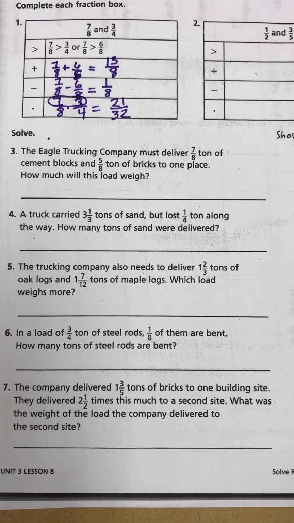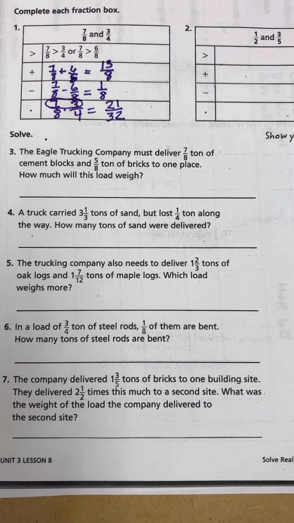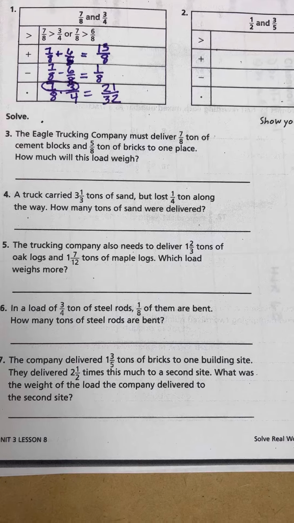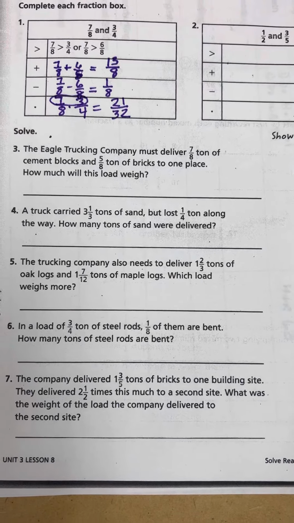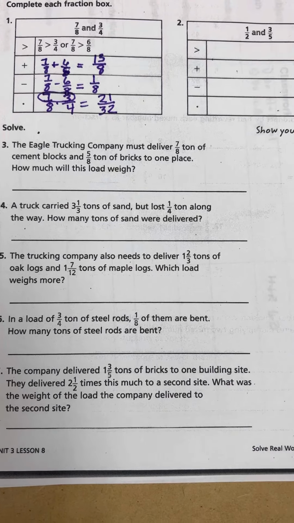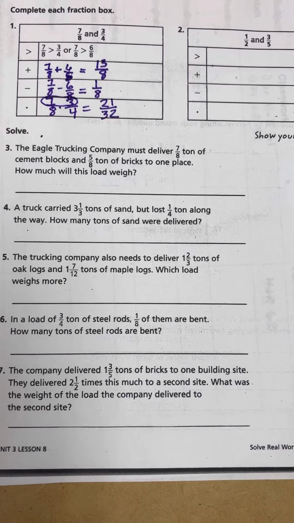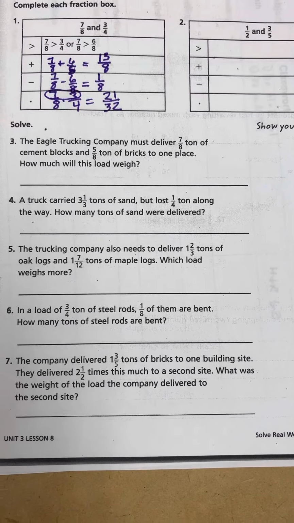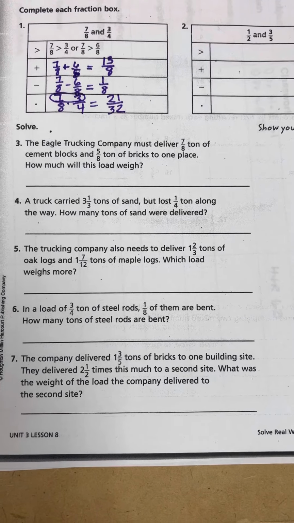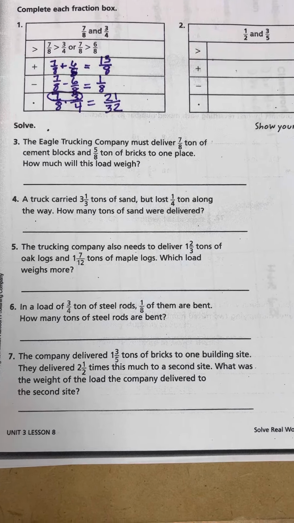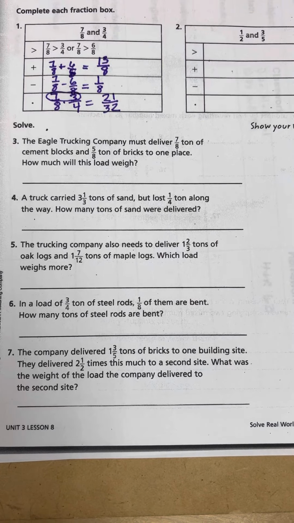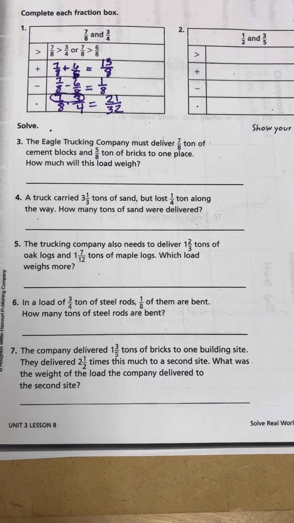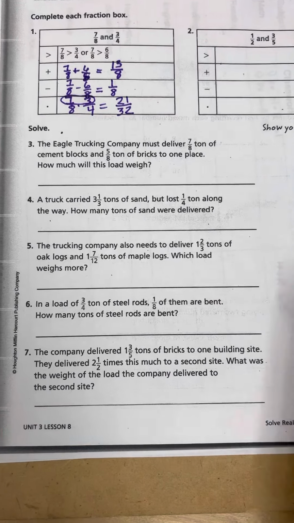Now below, we have 5 word problems, and they're going to have different operations. They may be asking you to compare, they may be asking you to add, subtract, or multiply. They definitely will not be asking you to divide. So let's take a look at number 3. The Eagle Trucking Company must deliver 7/8 ton of cement blocks and 5/8 tons of bricks to one place. How much will this load weigh?